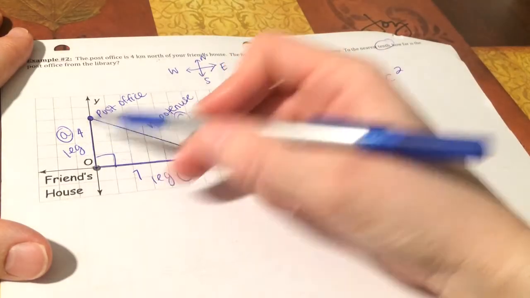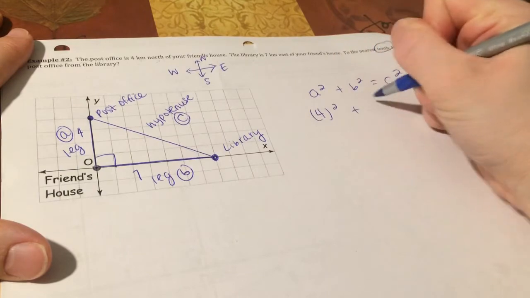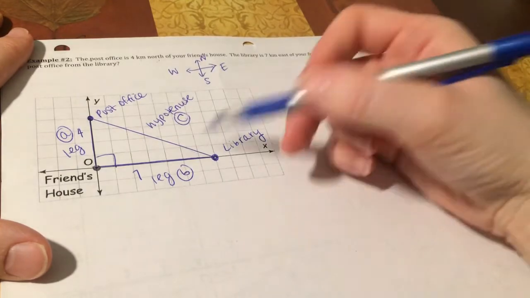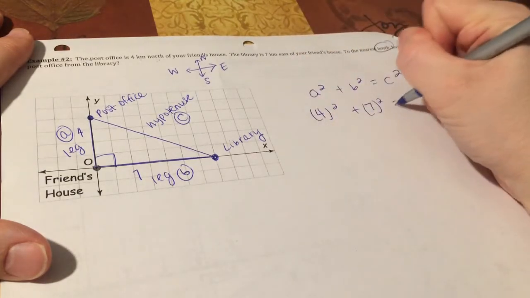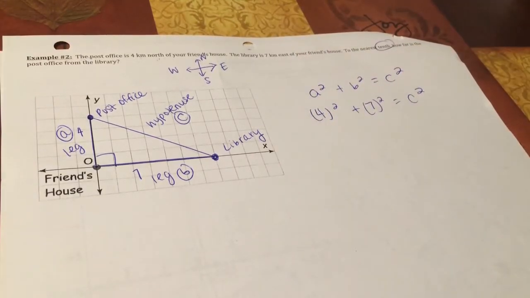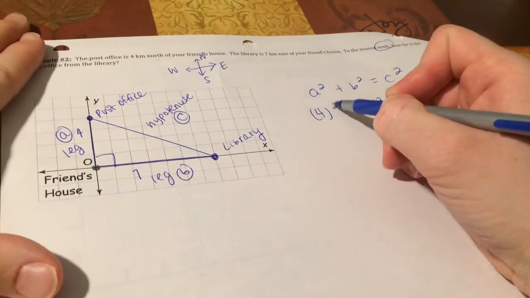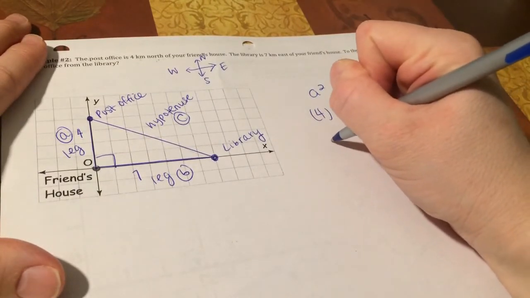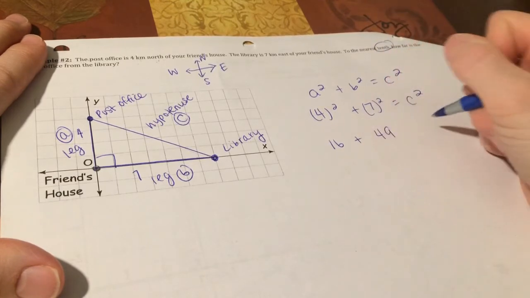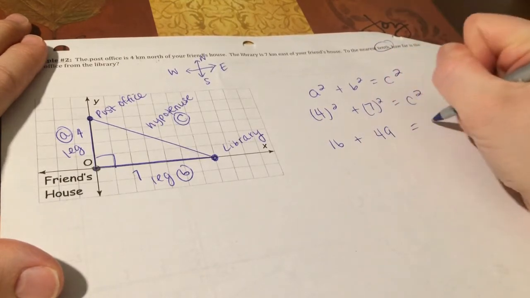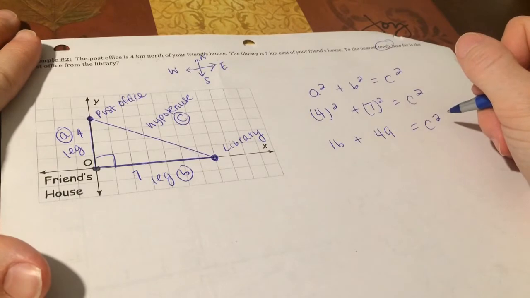A is 4, so it's 4 squared plus b, which we figured out was 7 by counting the units, equals c squared. 4 squared is 4 times 4, so it's 16, plus 7 squared, which is 7 times 7, which is 49, equals c squared.